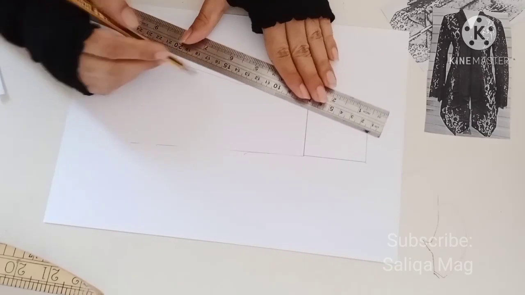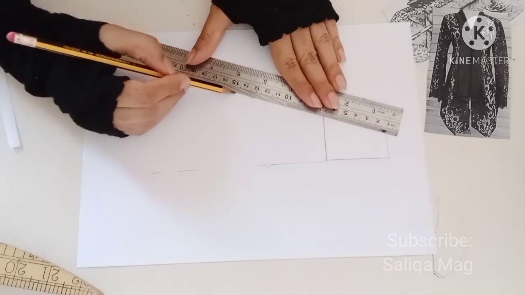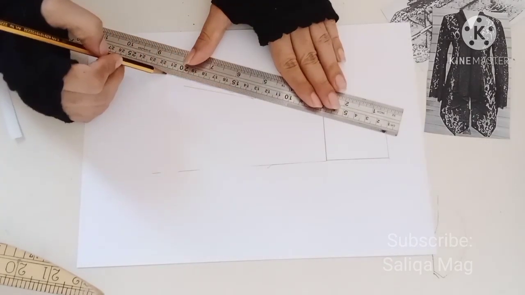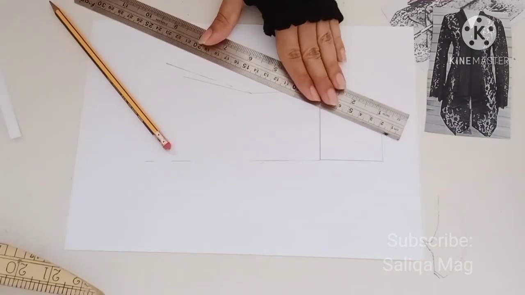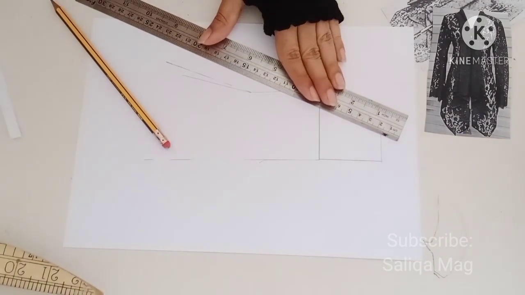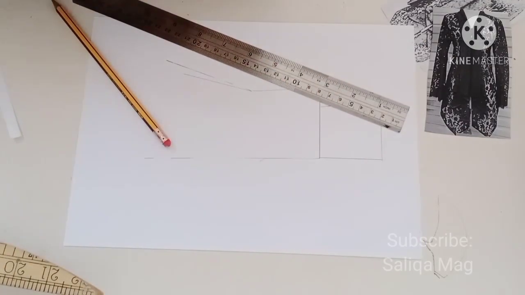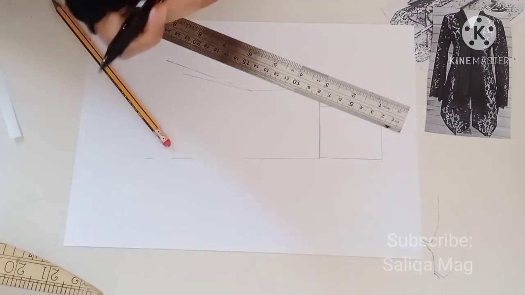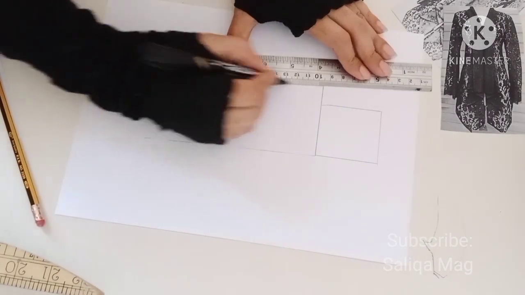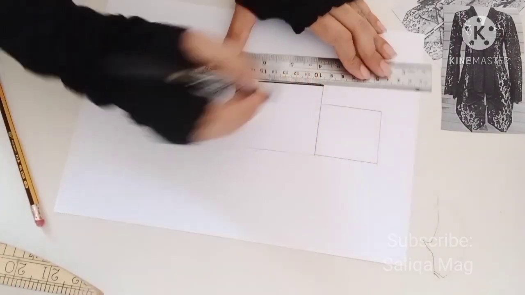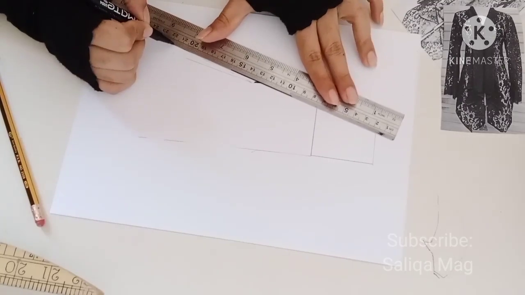So we will use the basic draft. Here I'm making a basic draft, a little bit A-line shape, you can see. After that we will alter the design. Let me mark with the marker so you can see the lines clearly.